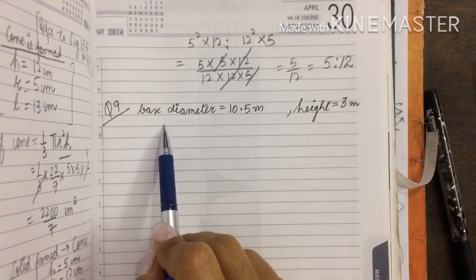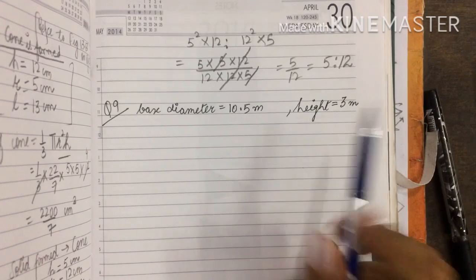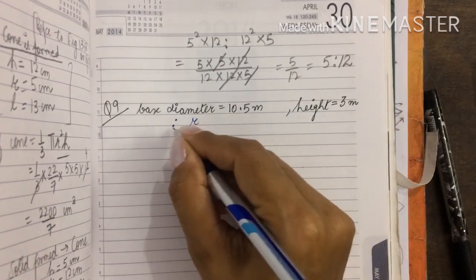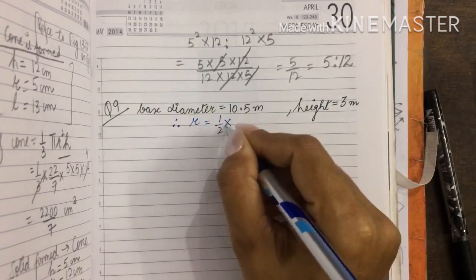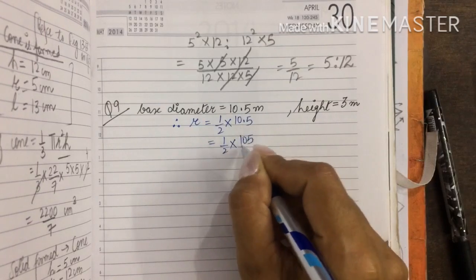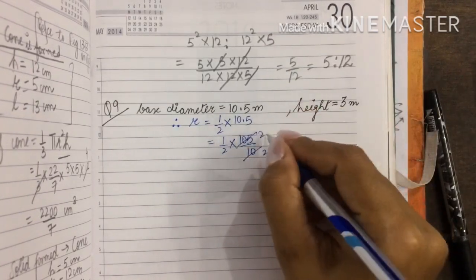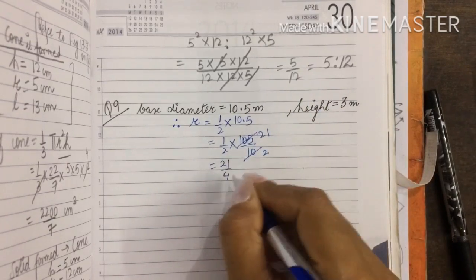So this is given to me. Base diameter is 10.5 meters. The height is 3 meters. From the base diameter, I can find out the radius. This will be half of 10.5. Simplifying, converting the decimal number into a fraction, dividing by 5. This is 21 by 4 meters.